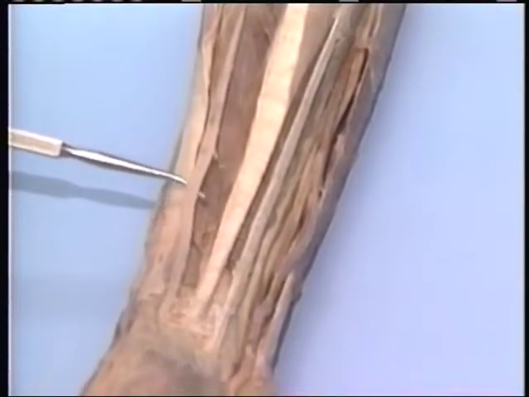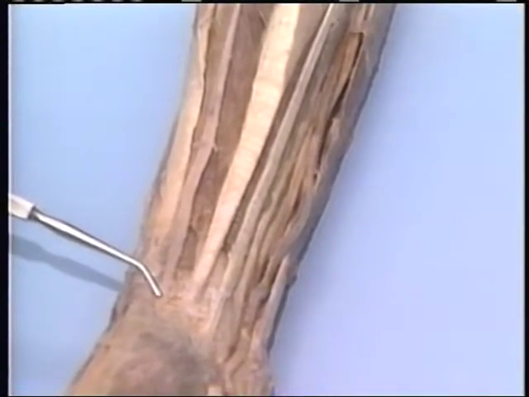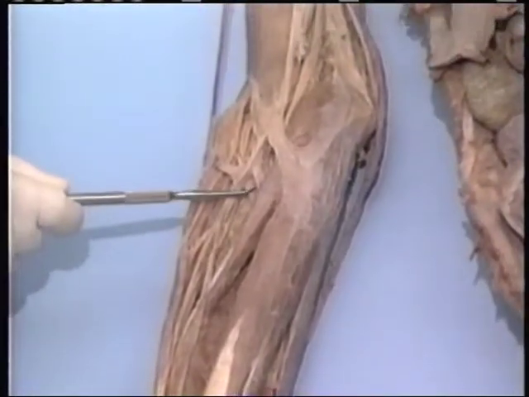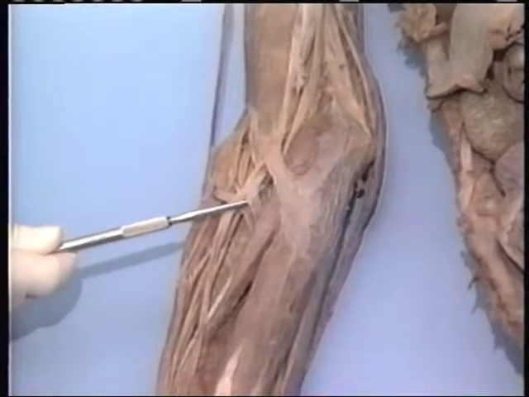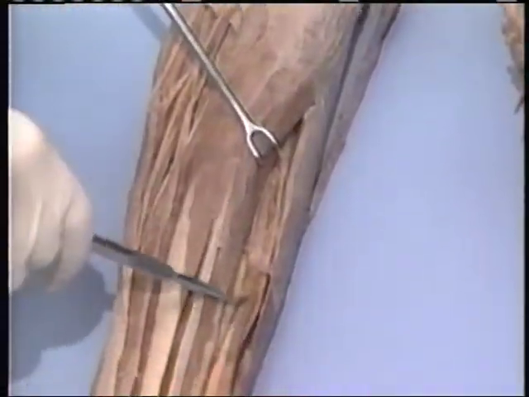Near the wrist, it travels deep and is the major contributor to the formation of the deep palmar arterial arch in the hand. The larger ulnar artery travels more medially in position as it courses through the forearm.